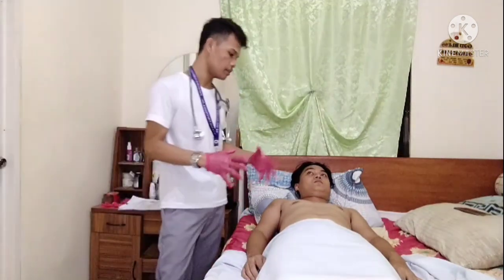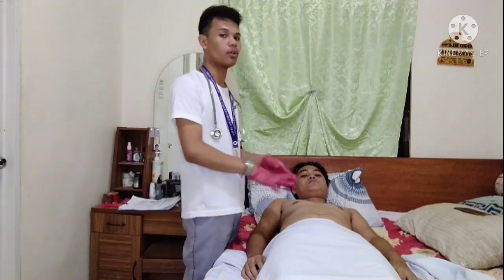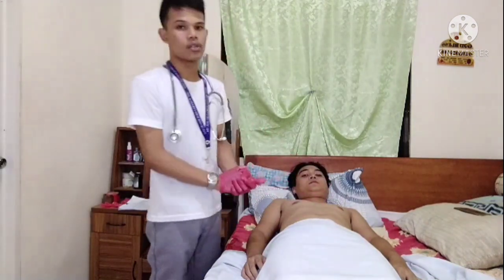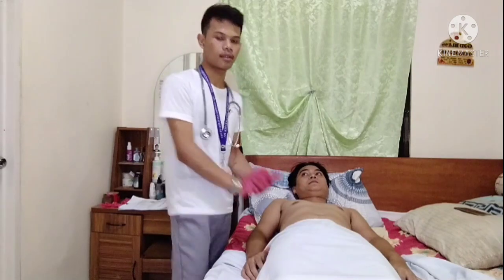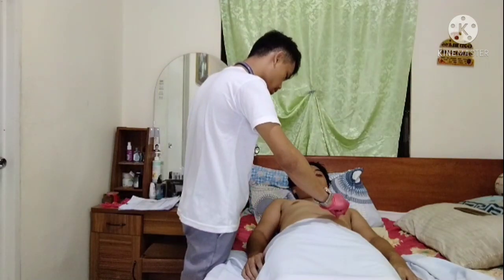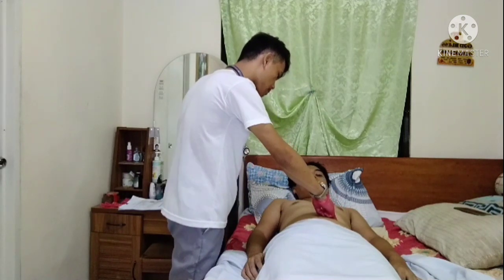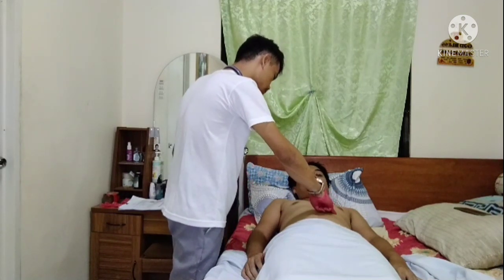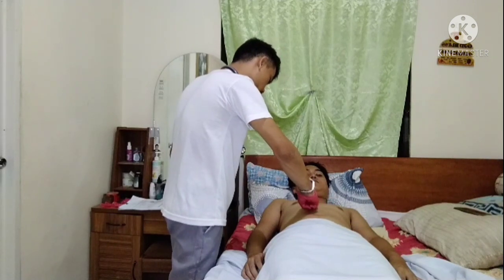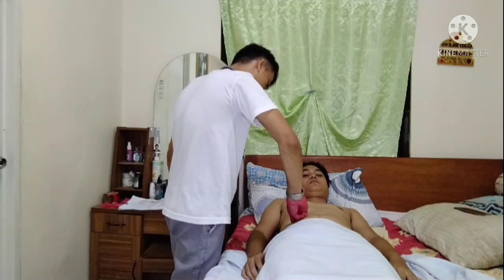So we need to note for its location, shape, consistency, demarcation, tenderness, mobility. Okay, sir, I will palpate for masses in all of your quadrants, sir. Okay, so in 1 centimeter. We need to assess if there is some tenderness or distension down there. Okay.